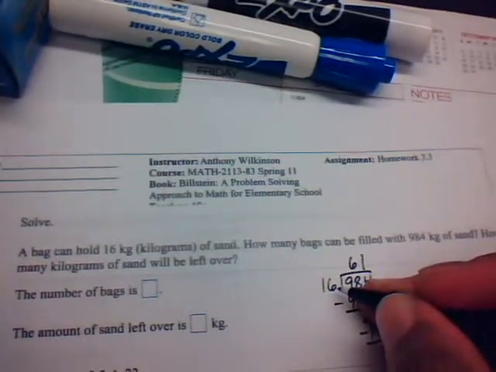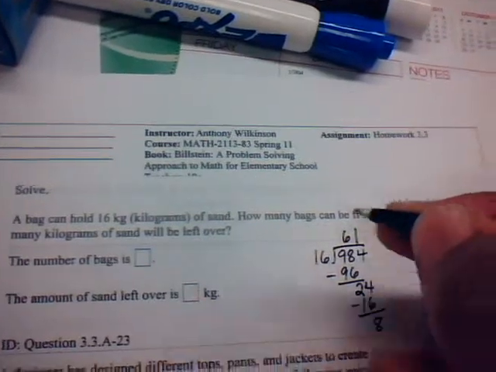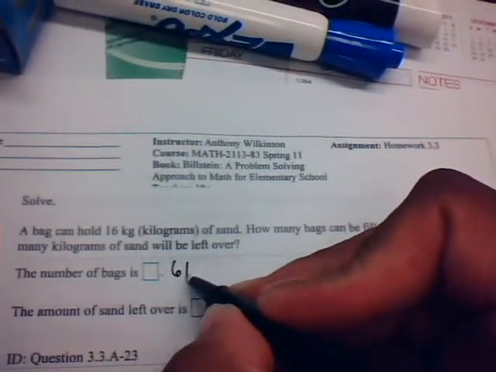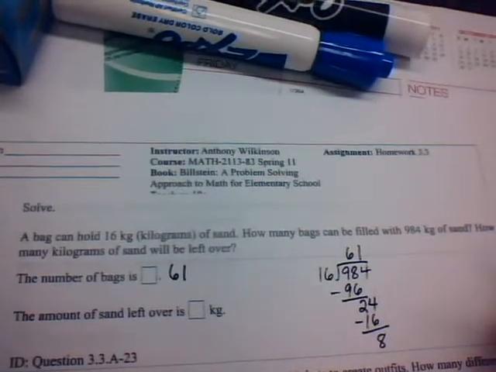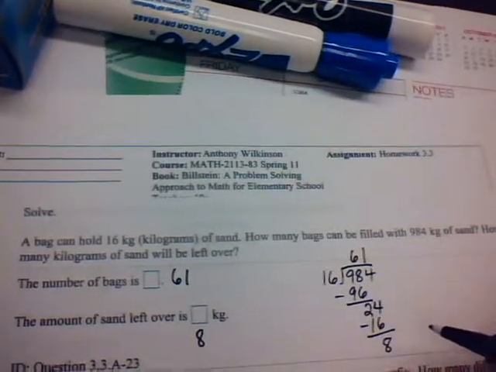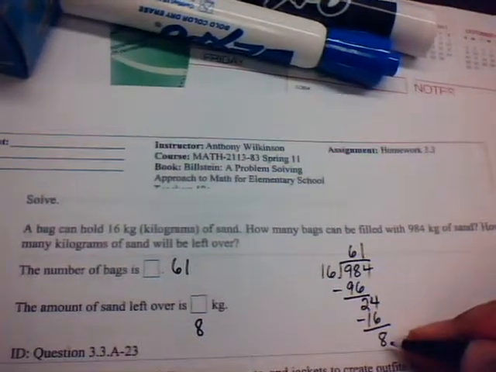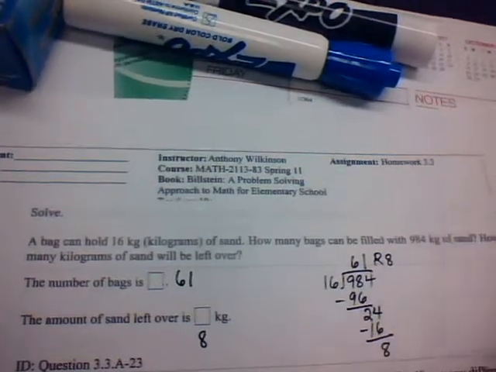And 8 is less than our divisor 16, so that means the number of bags that we need to use is 61. But we're going to have 8 kilograms of sand left over. And sometimes we write that as 61, remainder 8.